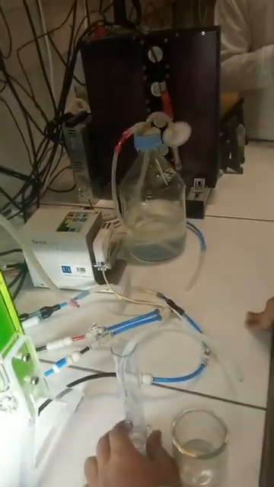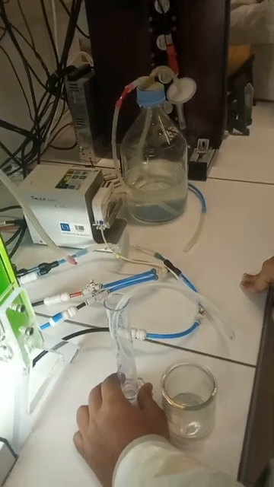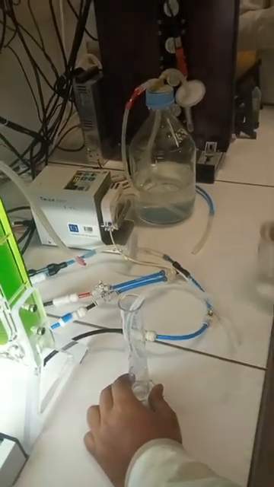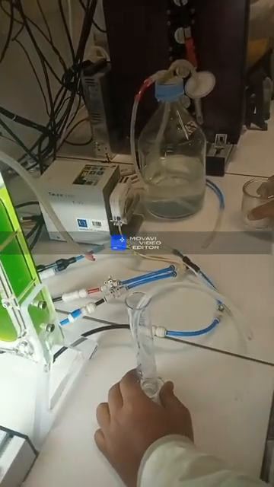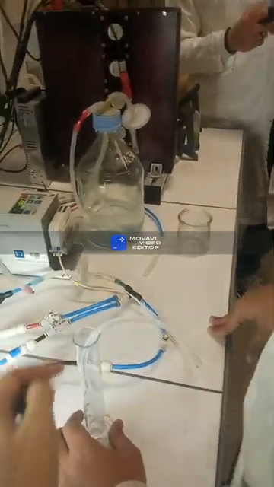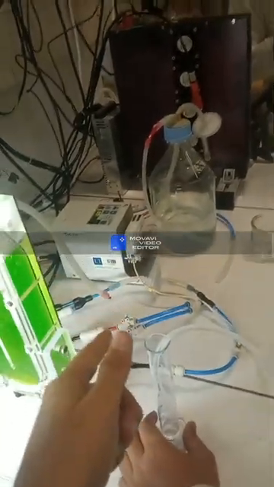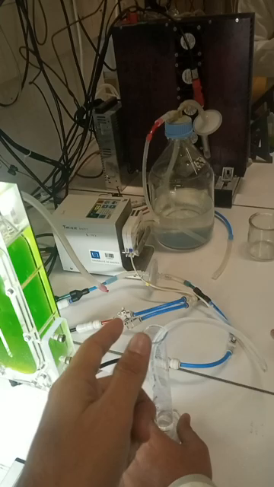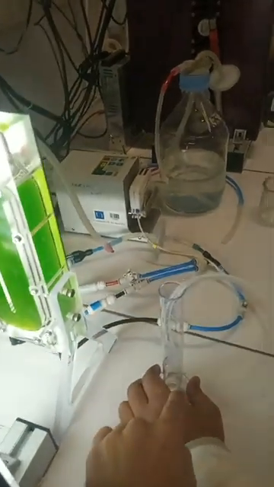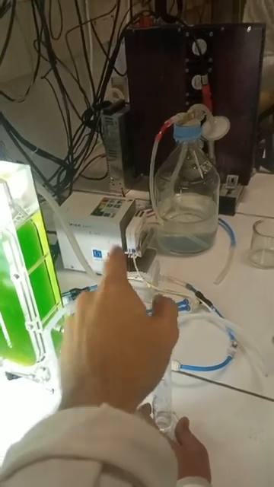Up to how much quantity should I allow this flow meter to flow its liquid? Like 1 ml, 2 ml, up to how much time should I allow it? 1 minute.